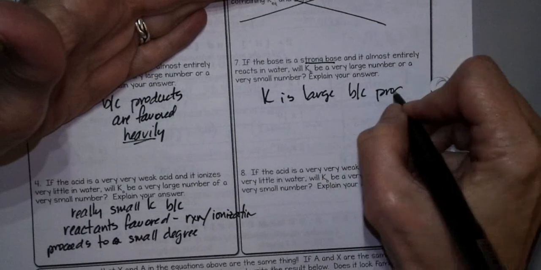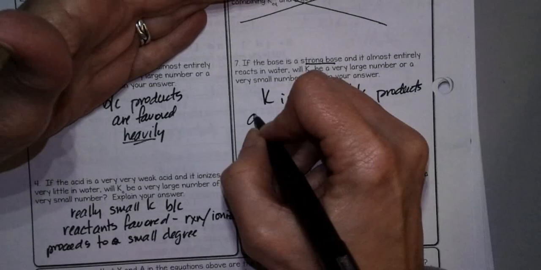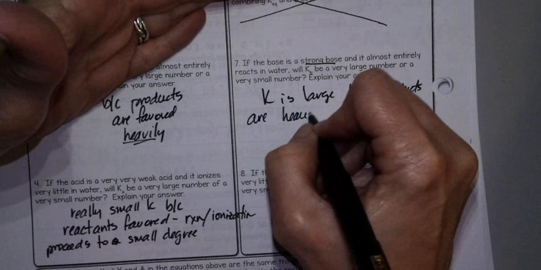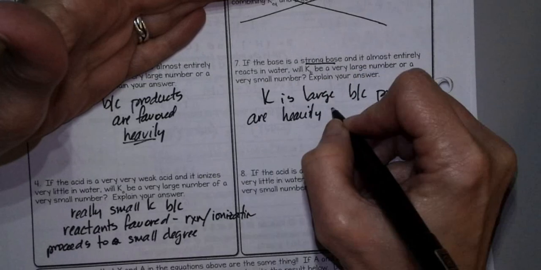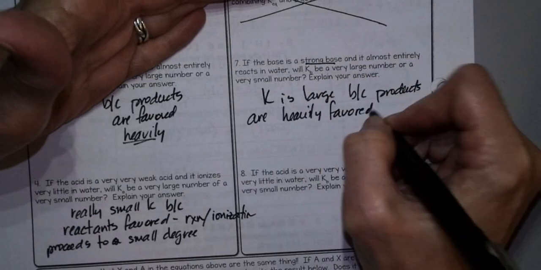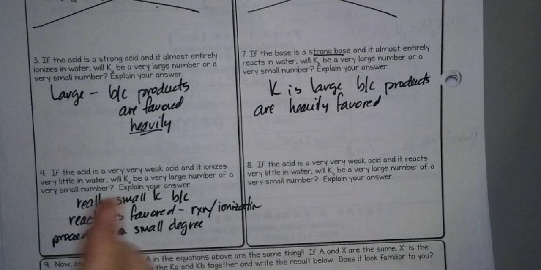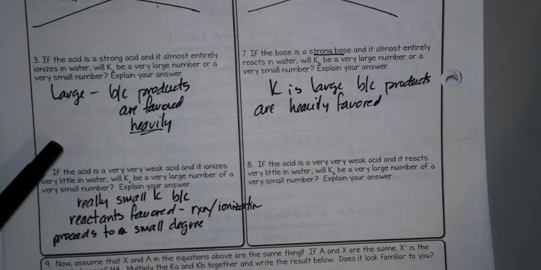That's what it means. So K kind of leads you into, is it going to be far right or far left? Now, there are some in-betweens that it can be, but when we say strong acid or strong base, that means it's shifted way, way over to the right.